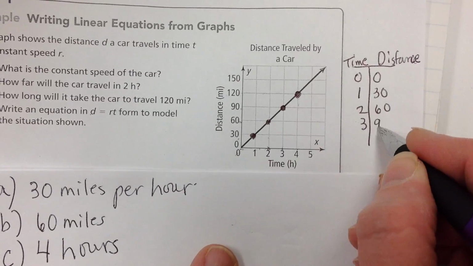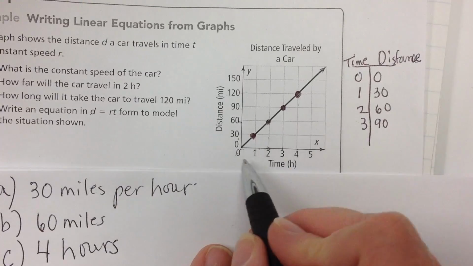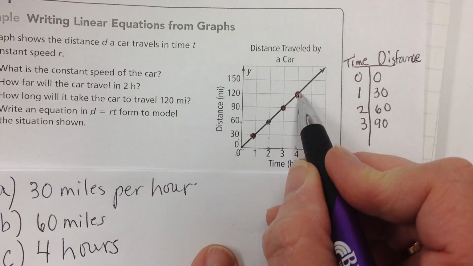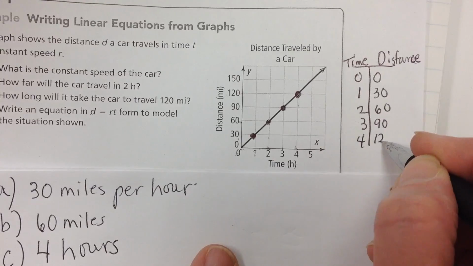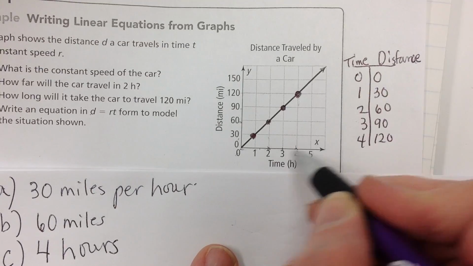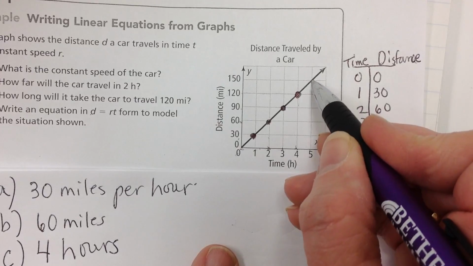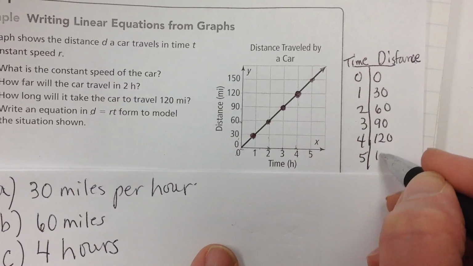3, 90, the name of this point. 4, 120, and this, we could put more points. We could put the point 5, 150 also.